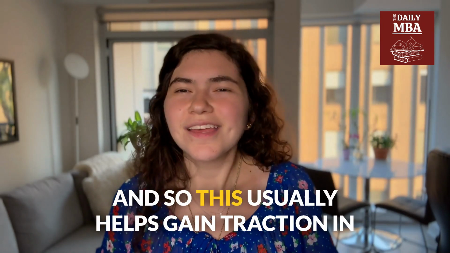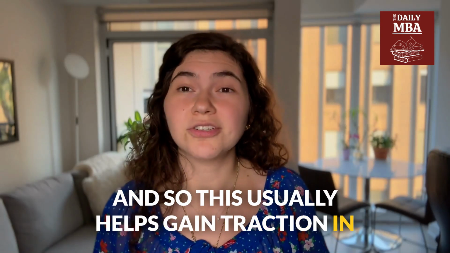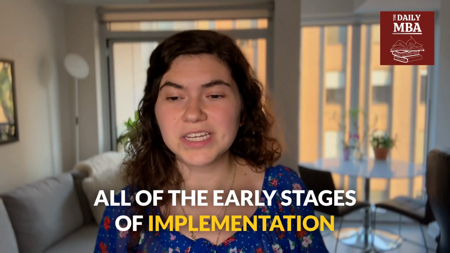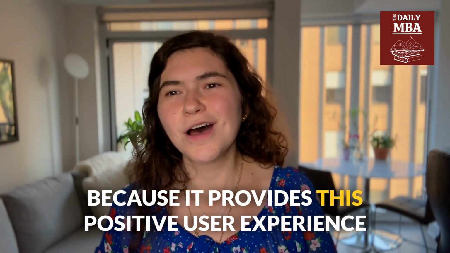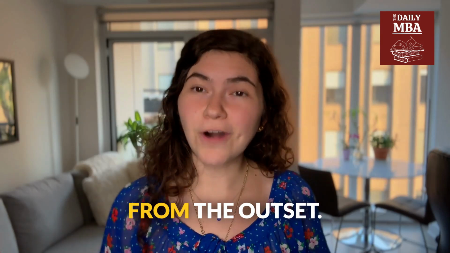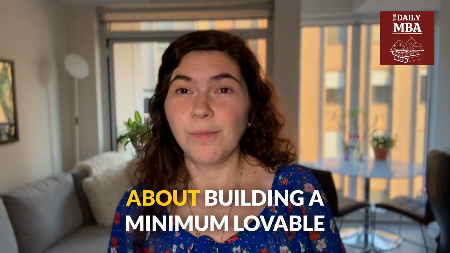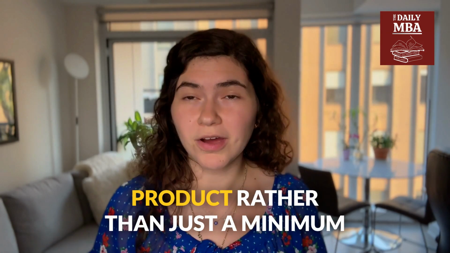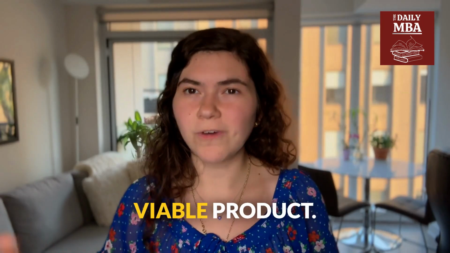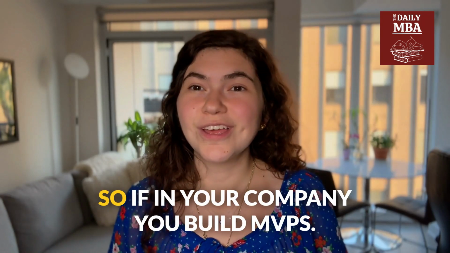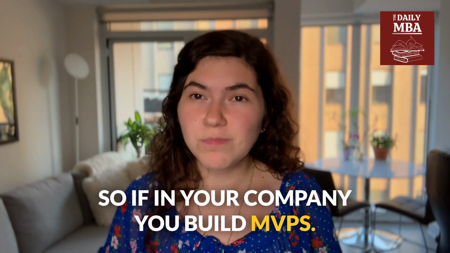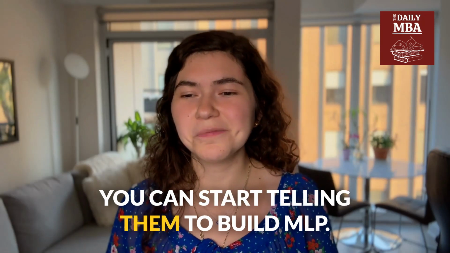And so this usually helps gain traction in the early stages of implementation, because it provides a positive user experience from the outset, and most of the time people get excited about building a minimum lovable product rather than just a minimum viable product. So if in your company you build MVPs, you can start telling them to build MLPs.